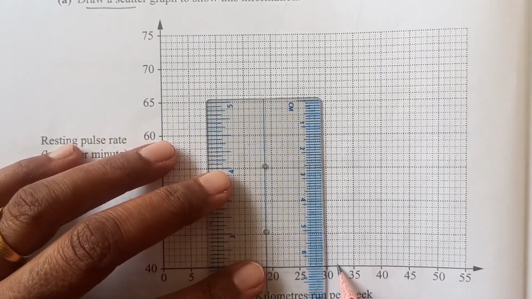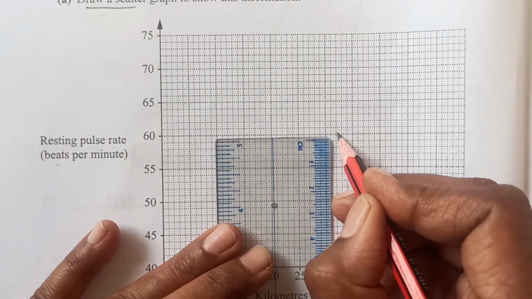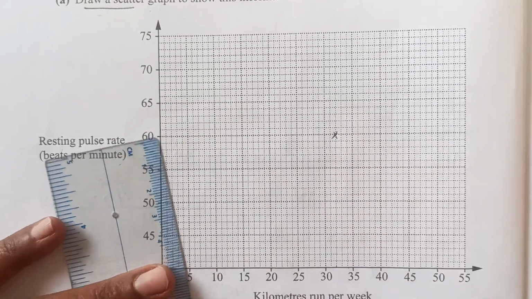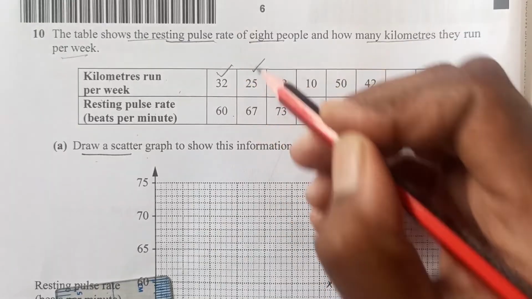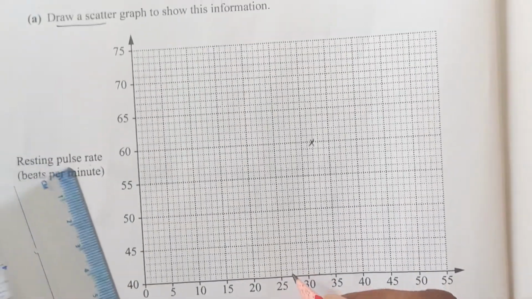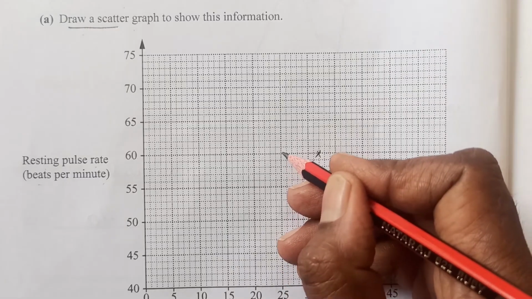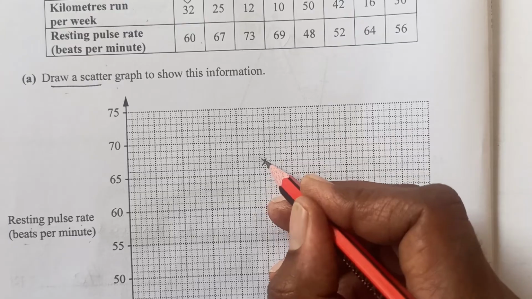This is the 32 line here, and we go along this line to 60. Second, we have 25 and 67. 25 is here, so going along this line, 25, then 67. This is 60, 65, 66, 67.